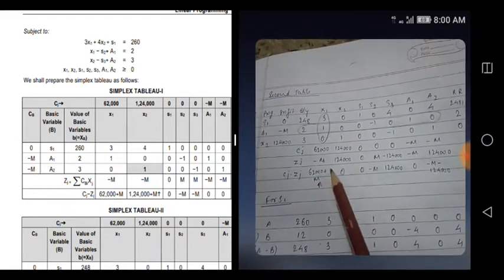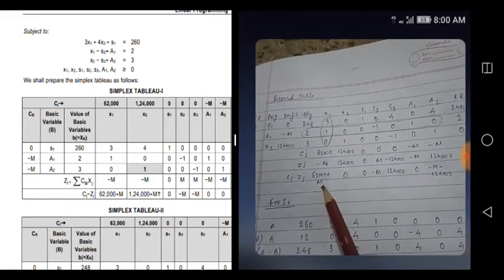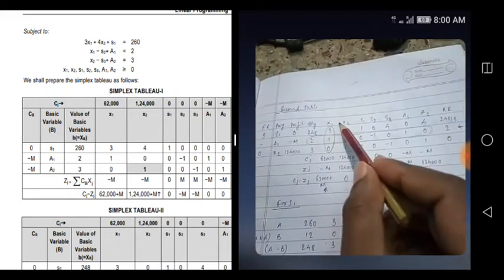So see which one is highest. It is 62,000 plus M. We have the highest number with this, so obviously this is higher than the other. So this is the incoming variable. Again select this. Okay, so we got the incoming variable.